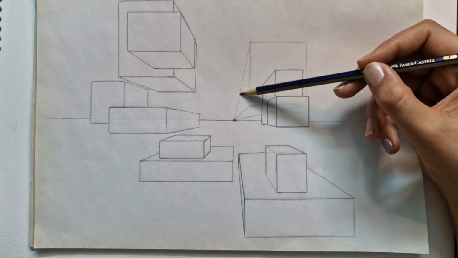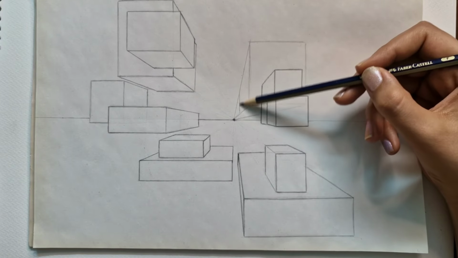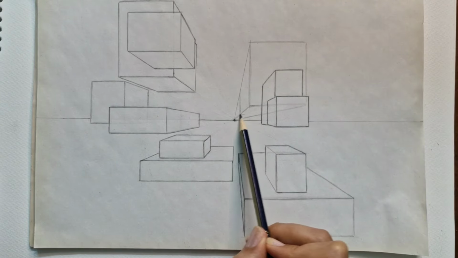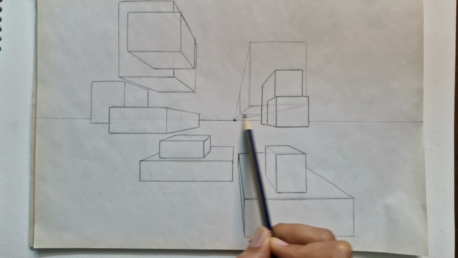In this tutorial, we'll be drawing overlapping boxes in one-point perspective. Overlapping just means that one box is partially hidden because it's behind another. So if a shape is in front of or behind another one, how do you connect things? To draw an overlapping box, first choose the box you want to overlap.